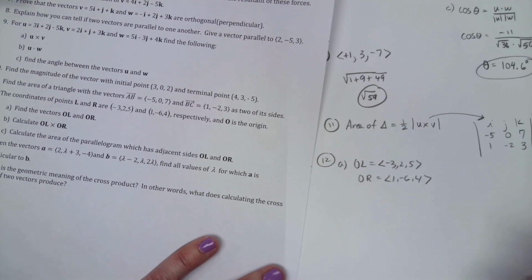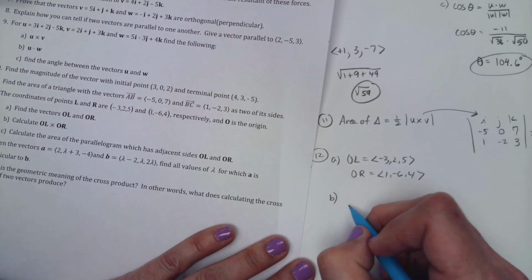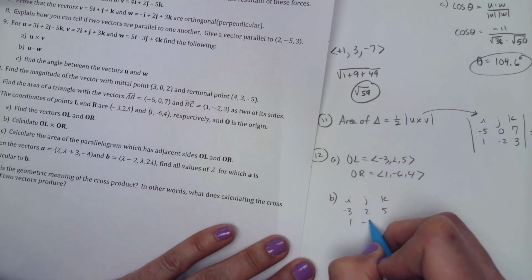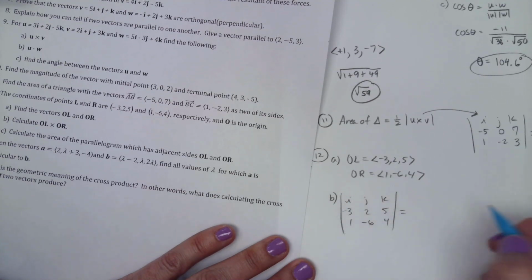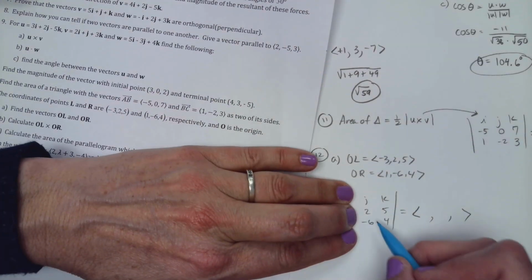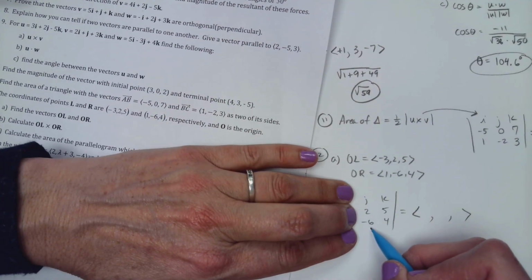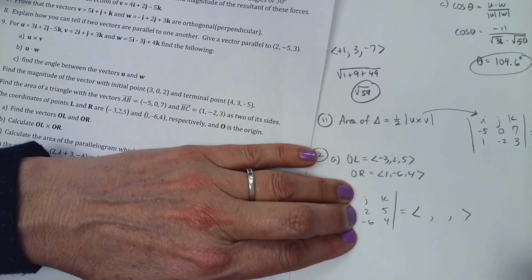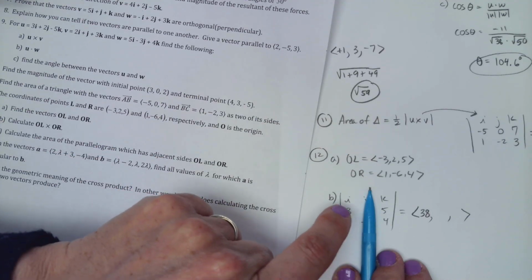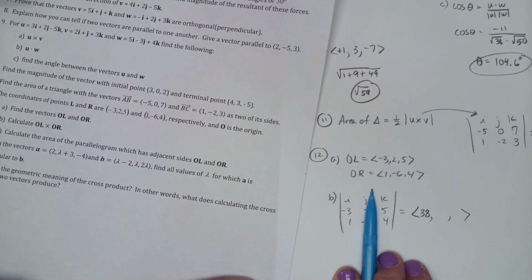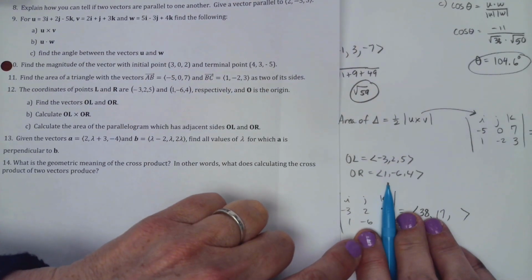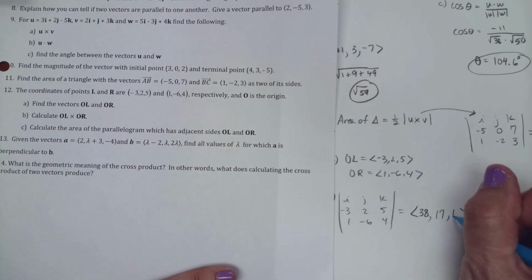Okay. Now it says in part B, calculate the cross product. So i, j, k, -325, 1, -64. Okay, cross this off. I get 8 minus -30, so 8 plus 30 would be 38. Cross off the middle, I get -12 minus 5, so it's -17, but I make it +17. And the last one, 18 minus 2 is 16. All right.